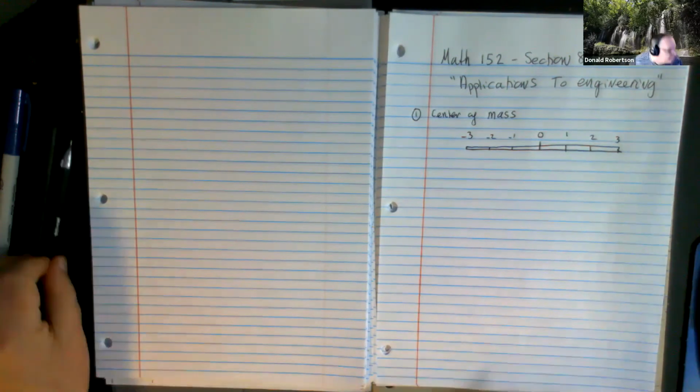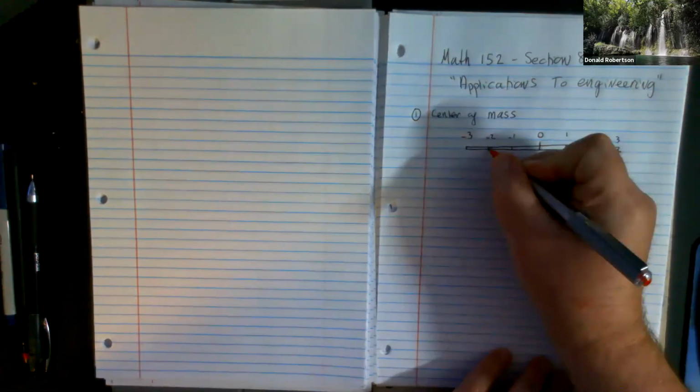And on this piece of wood, we are going to place some weights. And we'll make the weights pounds, keep the Americans happy. At this point here, I've got a weight and it weighs 10 pounds. At this point here, I have a weight and it weighs 5 pounds. And at this one here, we have another weight and it weighs 15 pounds.